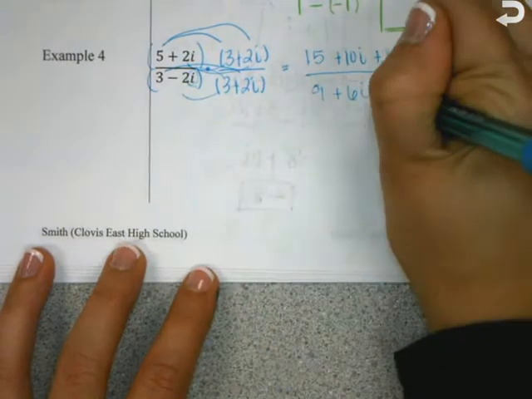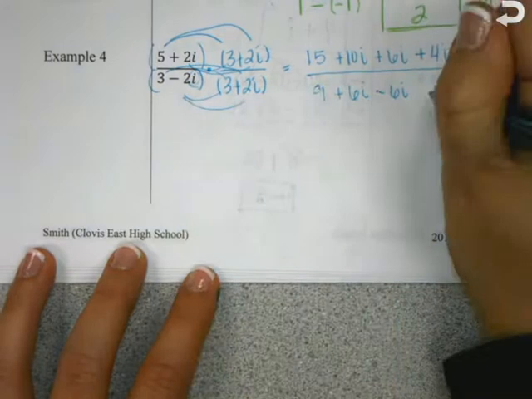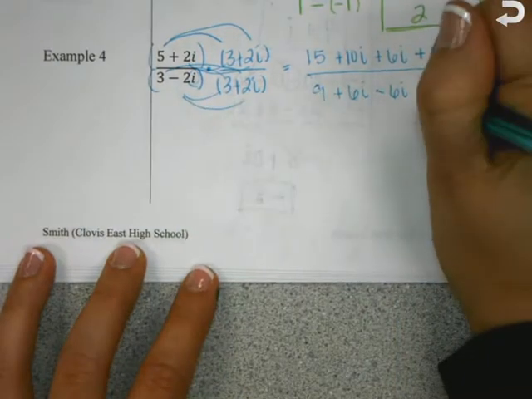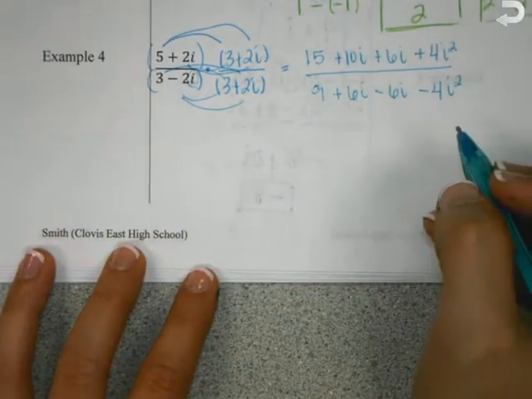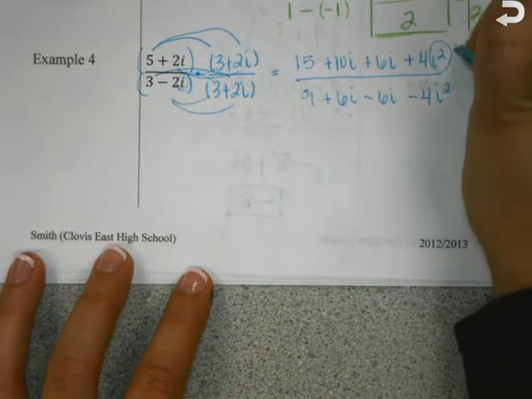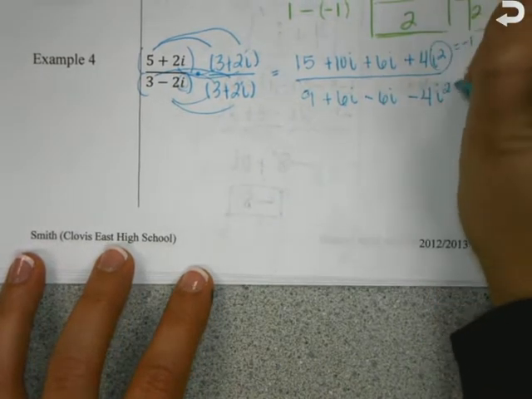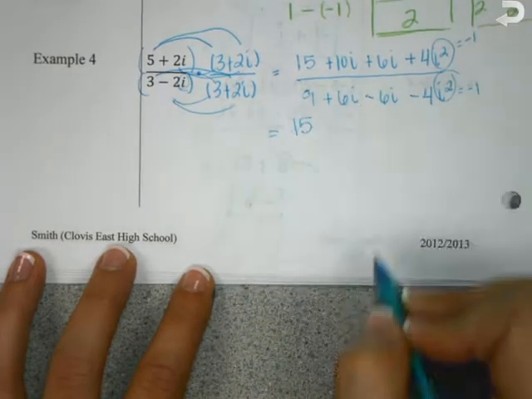Okay, let's simplify and combine like terms. i squared turns into negative 1. So this is going to give me 15. 10i plus 6i is plus 16i, and plus 4 times negative 1. That's going to give me 9.